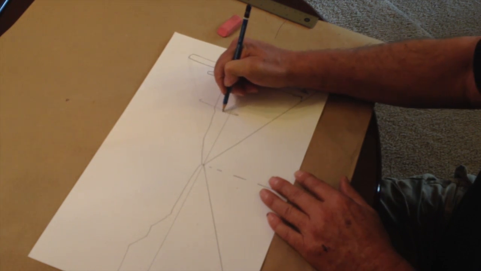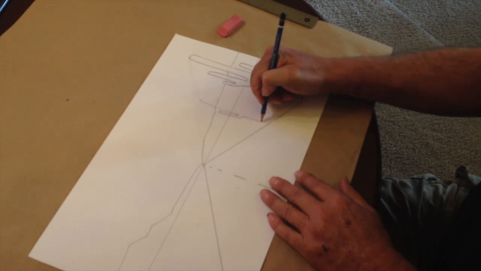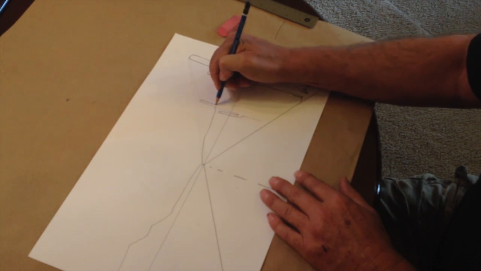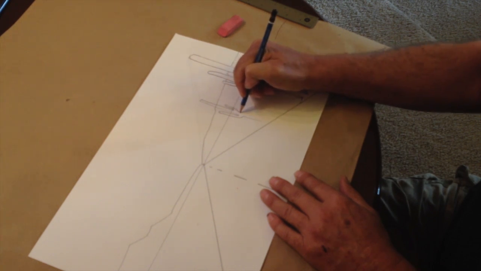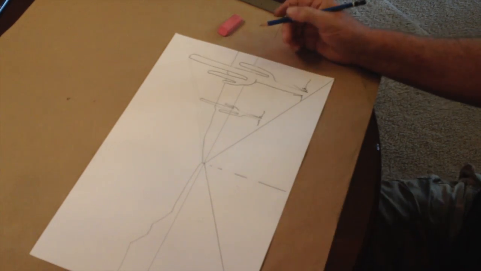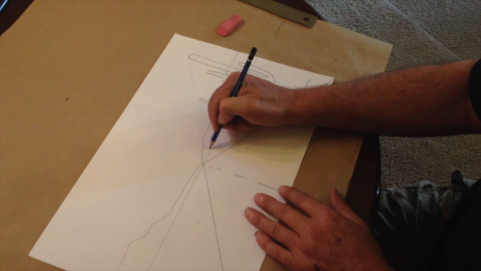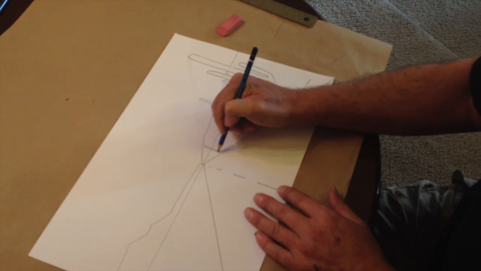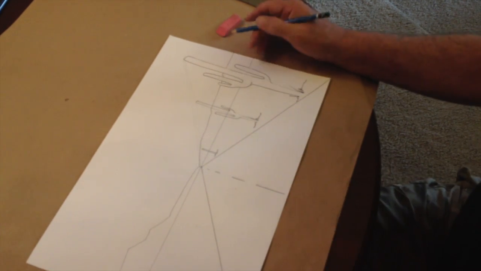Of course, I want it in scale, so I'm going to make that cactus thinner and smaller so that it fits the picture. As I keep going back, those cactuses are going to get smaller and thinner. Everything appears to vanish. That's why it's called a vanishing point.